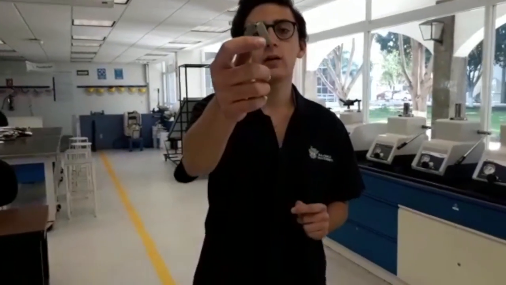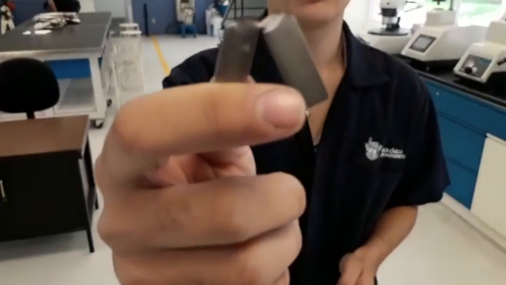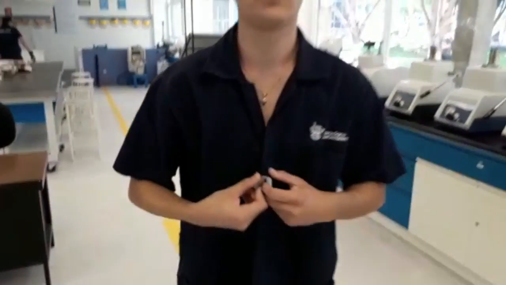Fracture is the rupture of a metal into two pieces. In this practice, we're going to analyze the brittle fracture and the ductile fracture. First, the ductile fracture, this is one example. Here you have a plastic deformation. It means that the material can resist more stress until it breaks.